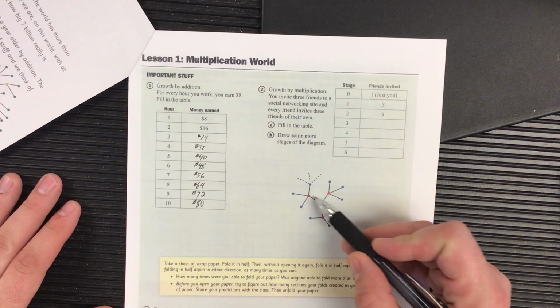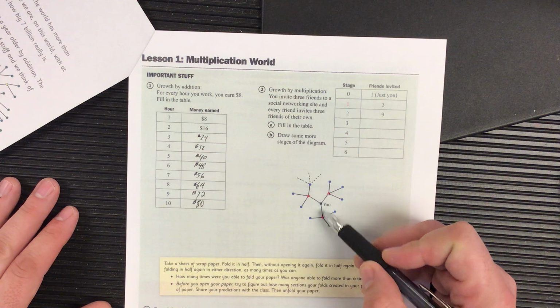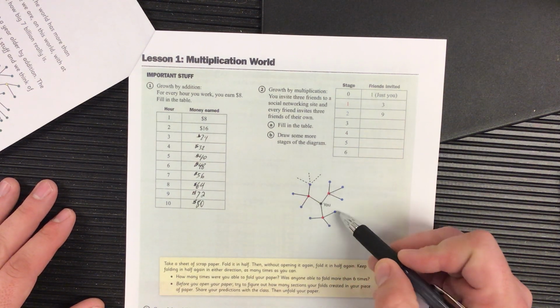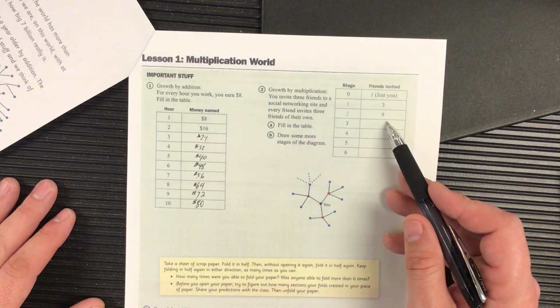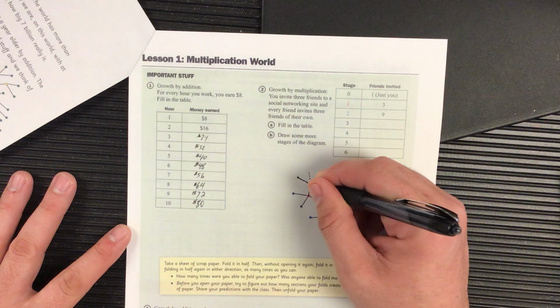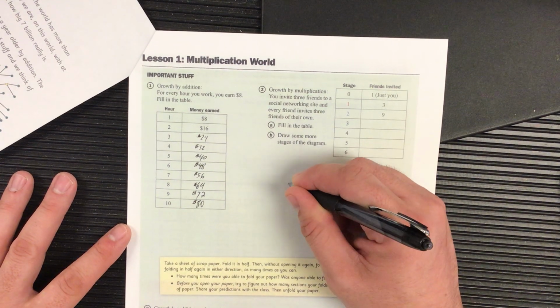You invite 3 friends. That's a total of 3. And now those 3 all invite 3 friends. And that's a total of 9. So now if all those people invite 3 friends, we will diagram that out.